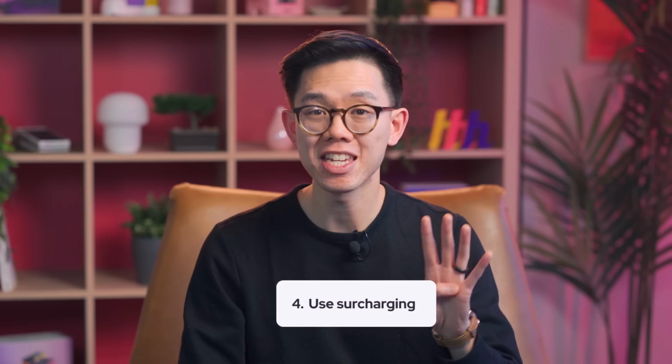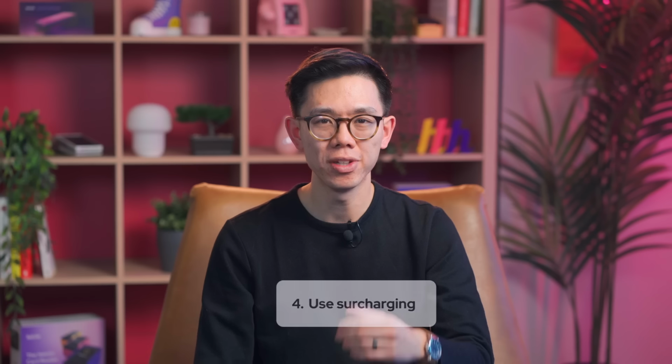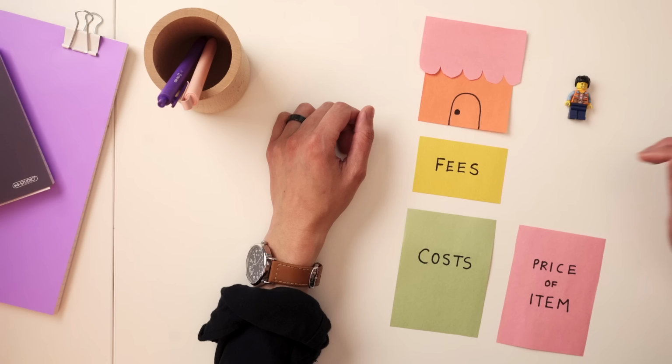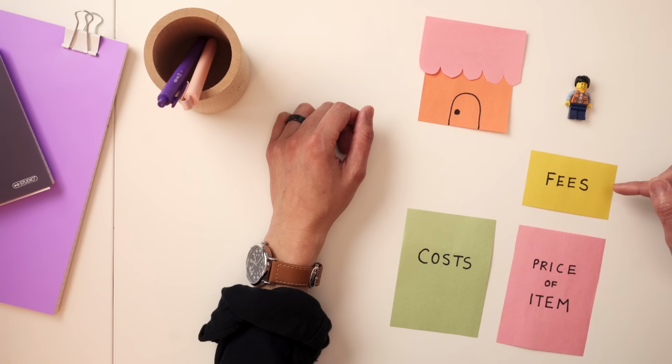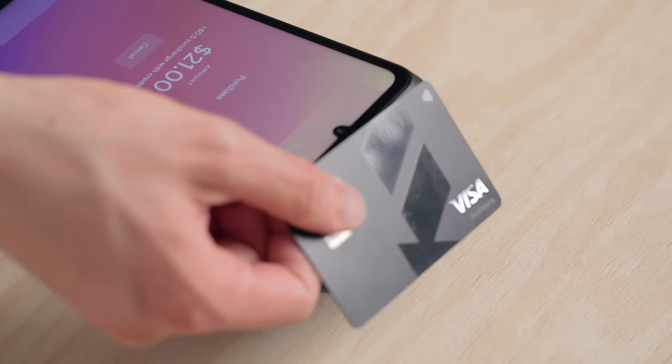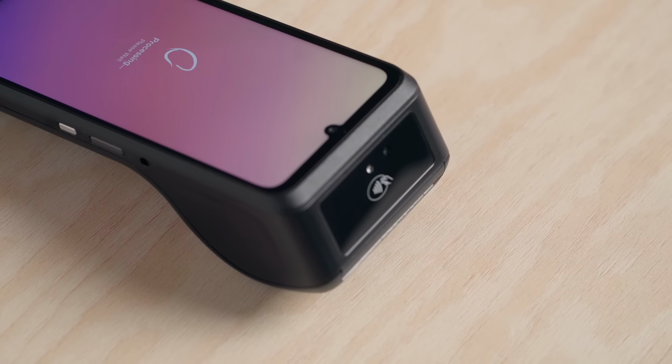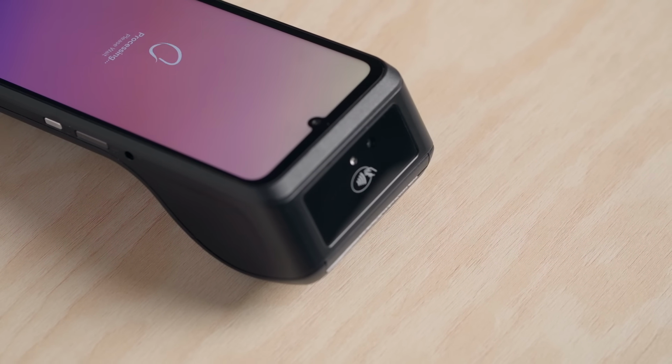The fourth tip is to implement surcharging. So let's say you're in a situation where the majority of your customers are still using credit cards to pay you. Well, in this case, you could try something called surcharging instead. This is where you add a fixed percentage fee to your customers' bills every time they want to use a credit card. Not only does this create a further incentive for them to use an alternate payment method, but if they still want to use their credit card, that charge that they're paying ends up covering your processing costs.